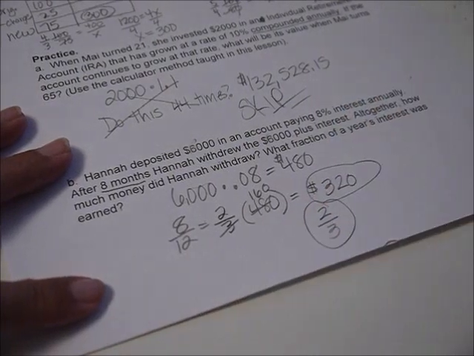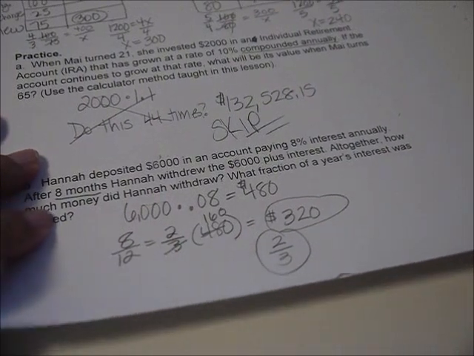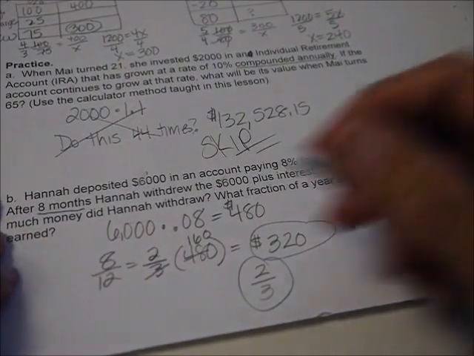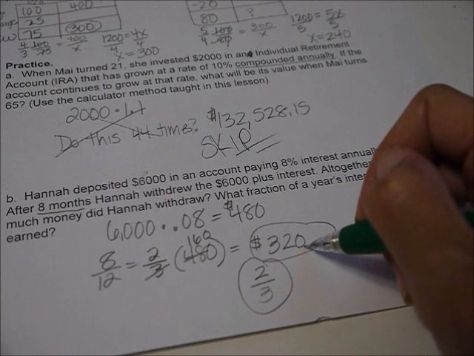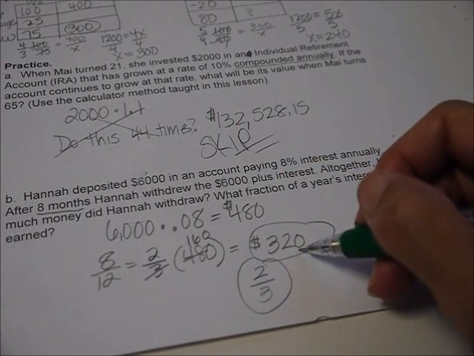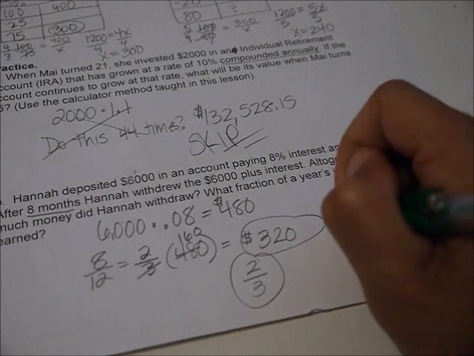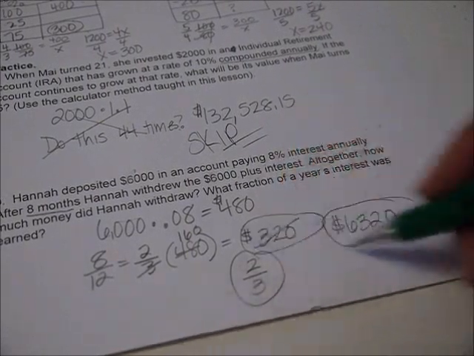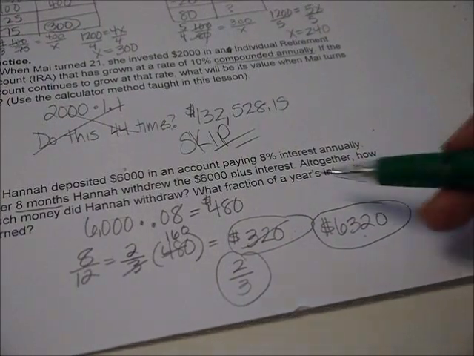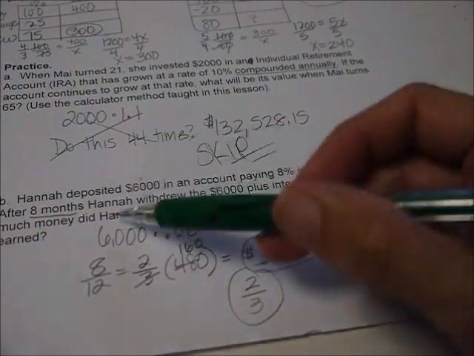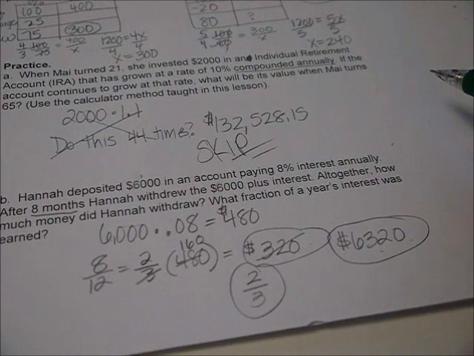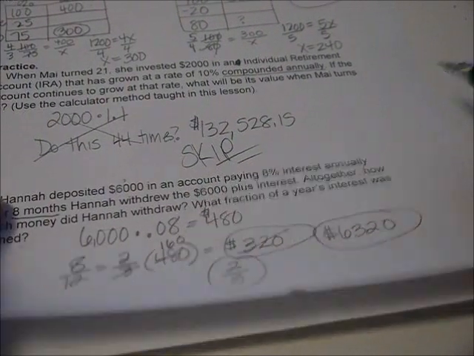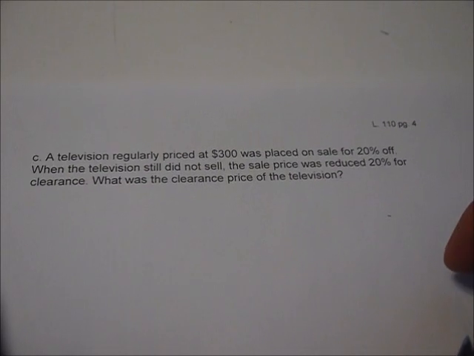2/3. So we can also circle that. So that's how much money she earned, but how much did she withdraw? She actually had $6,320. That's your final answer. That's how much interest she made, and that's how much she actually has. So that's pretty cool. After 8 months she gets to take out even more than $6,000. So good for her for being patient. She could have been more patient and made more money though. All right, maybe she had an emergency.